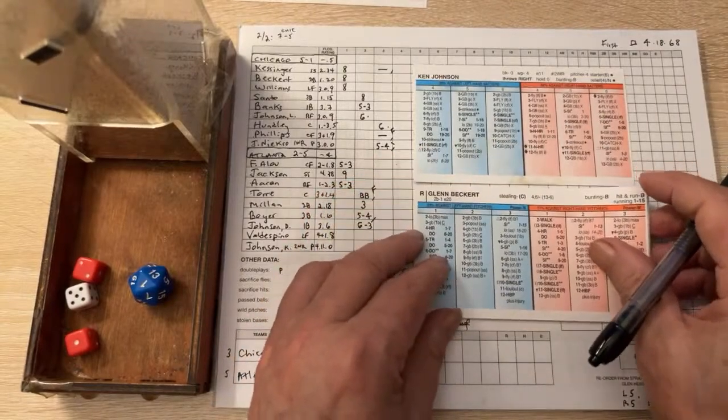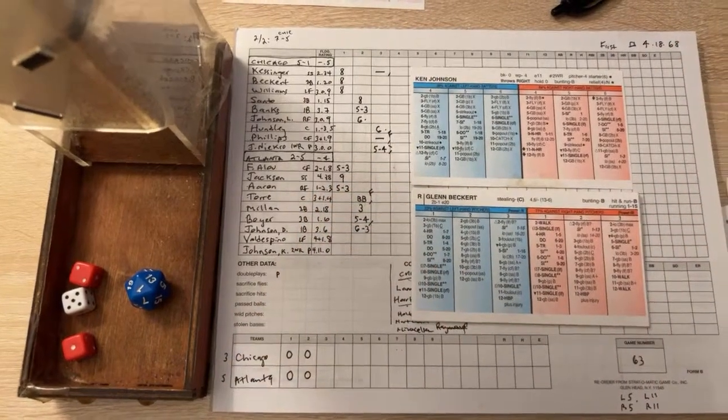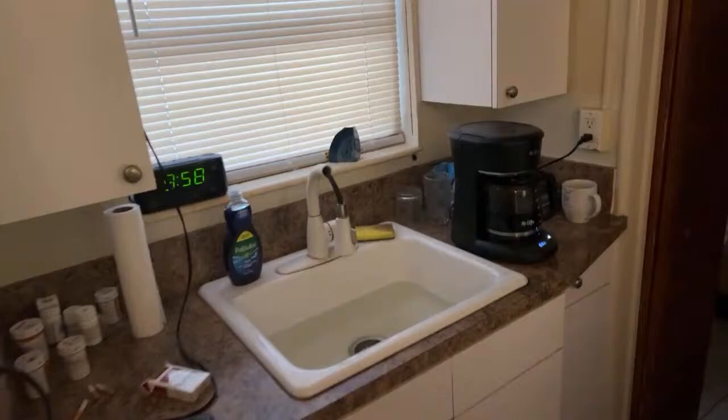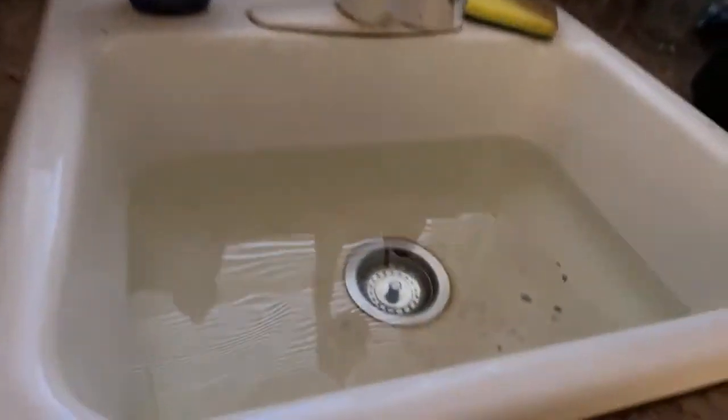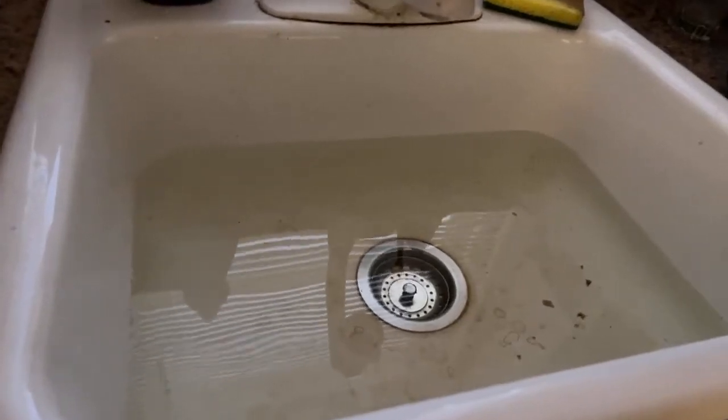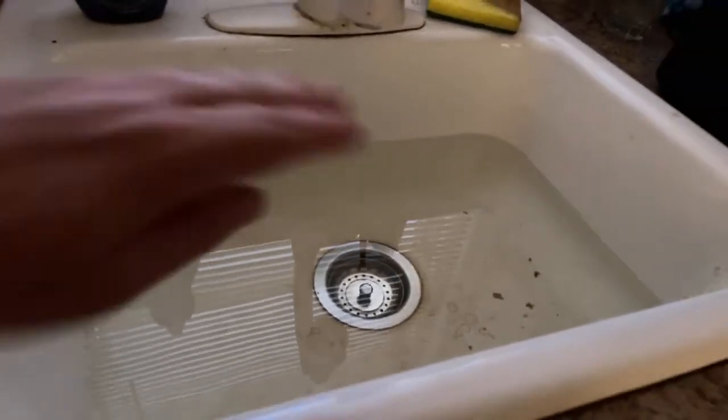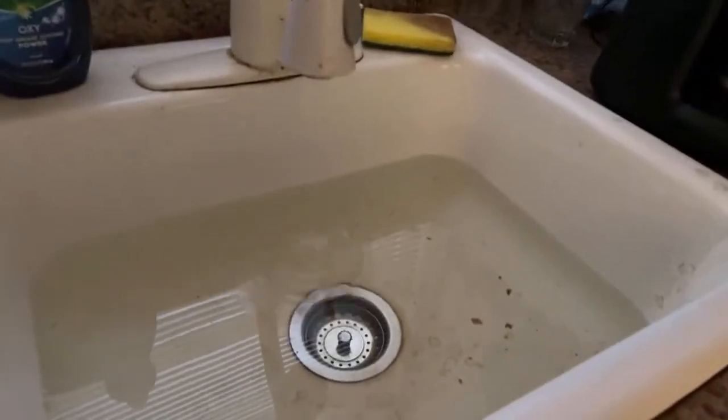Now I want to show you something as Glenn Beckert is coming up. This is not related to Strat-O-Matic. What I have here is freshly brewed coffee, and I have filled my sink with a stopper for water. Hello, John.